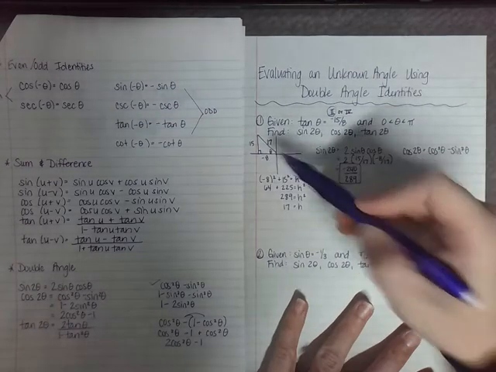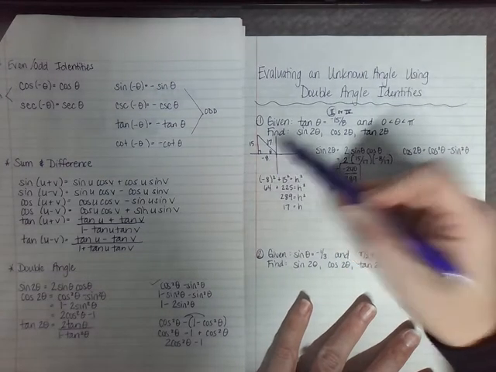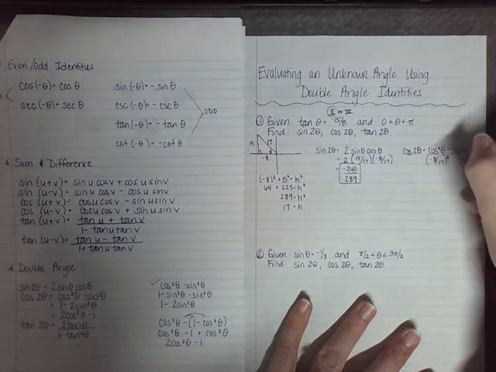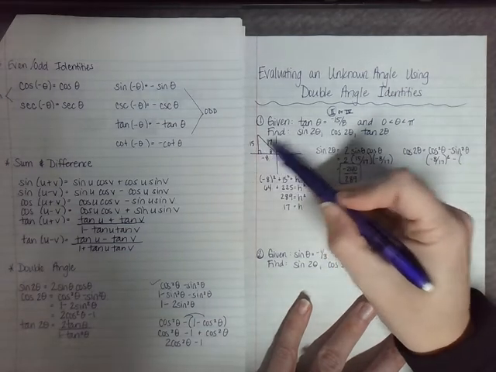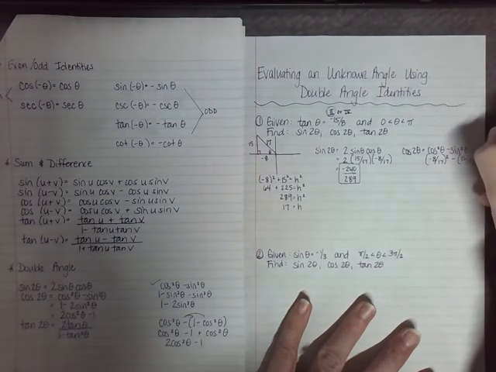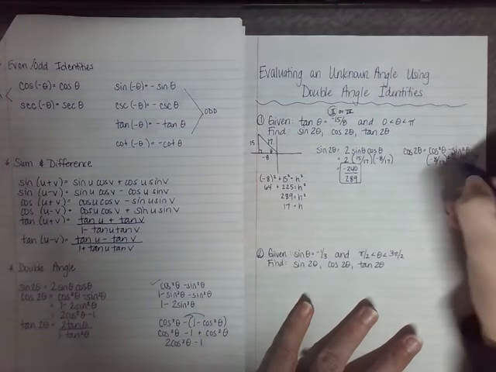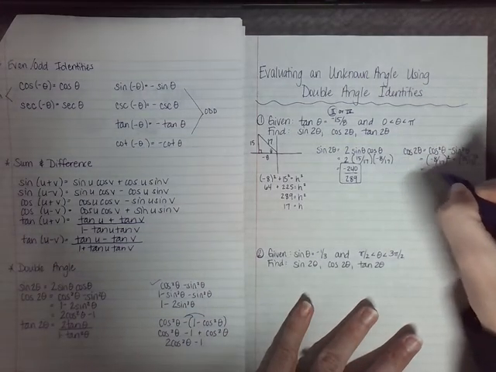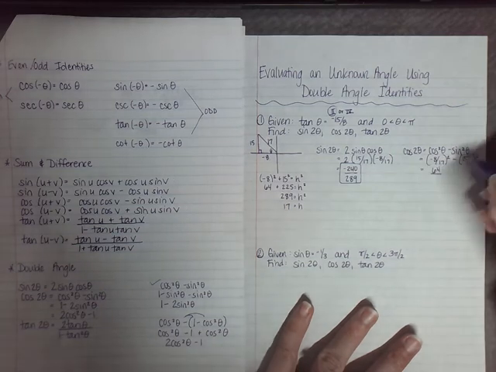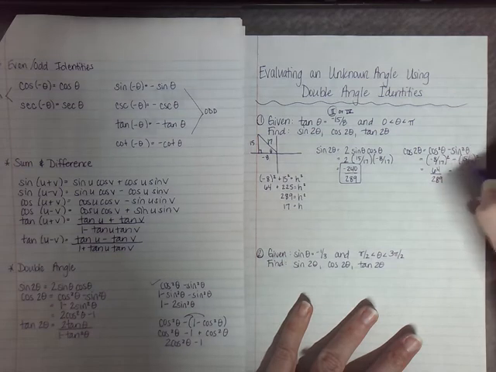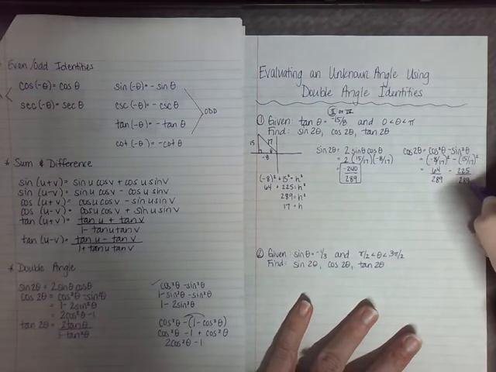All right, so what is the cosine? The cosine is negative 8 over 17. So we have negative 8 over 17, and we're going to square that. And then the sine is 15 over 17, and we're going to square that. Okay, so negative 8 squared is 64. 17 squared is 289. 15 squared is 225. And 17 squared is 289.